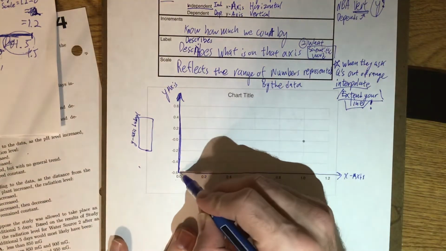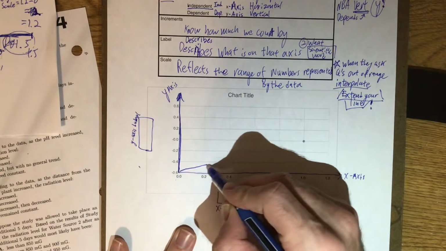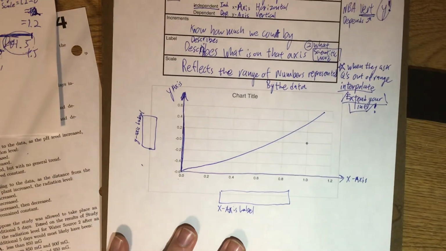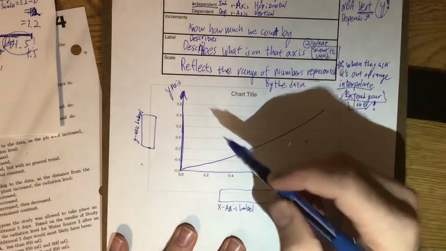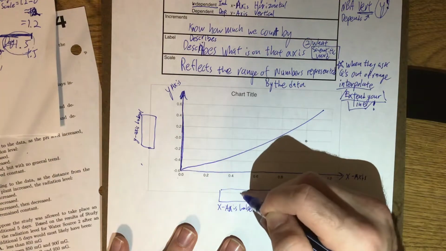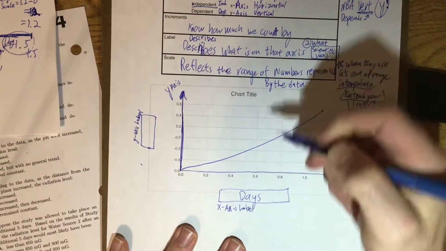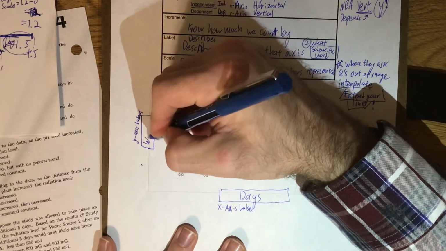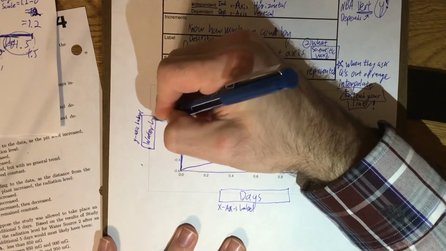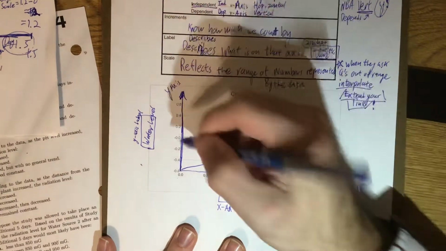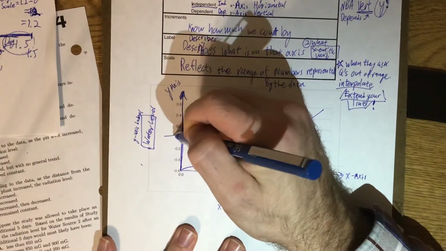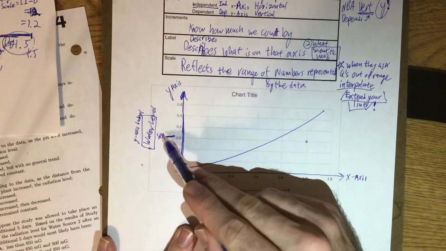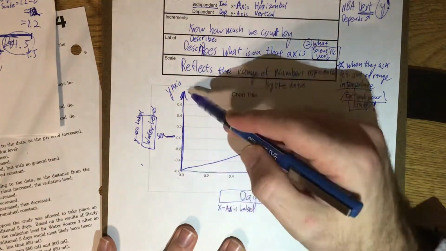Okay, so let's say that I have a curve here, and this is representative of days, and this represents water level. Okay, this would be like sea level, right? So that'd be like the sea level, that'd be below sea level, that's above sea level.